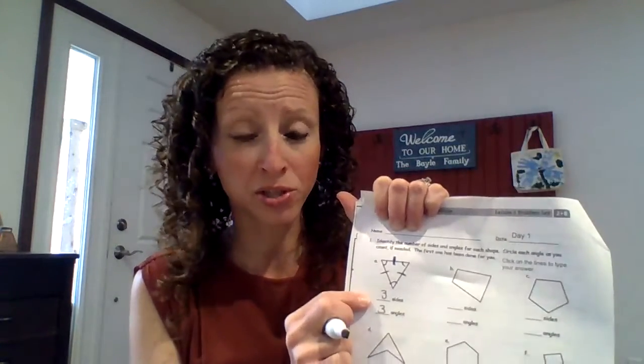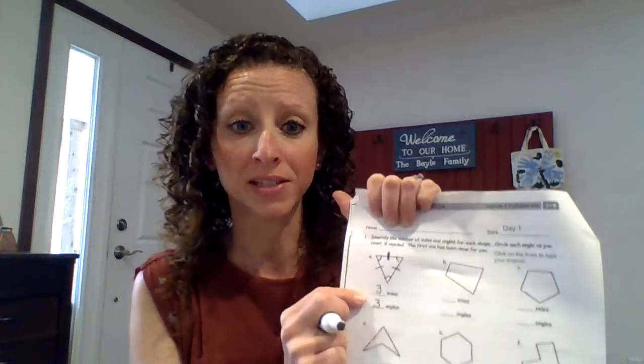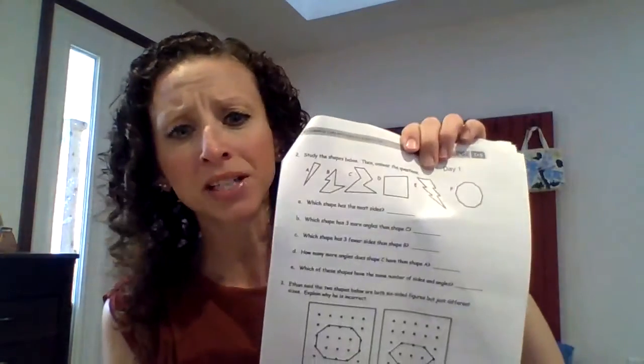And if you use your 2 colors, remember, colors help us a lot when we're learning. It helps us to see, and it helps our brain to understand the difference between the 2. So I strongly suggest you use your 2 colors so you can really see it. Okay? So it's not so bad. That's the beginning part, and then the back is very similar.